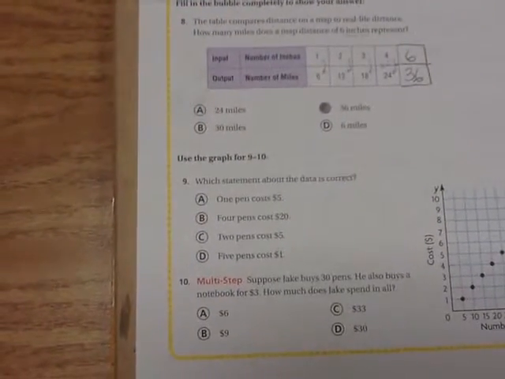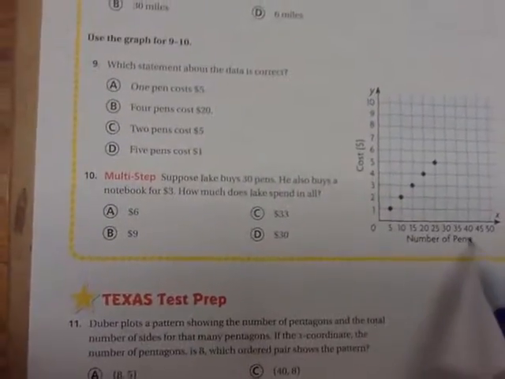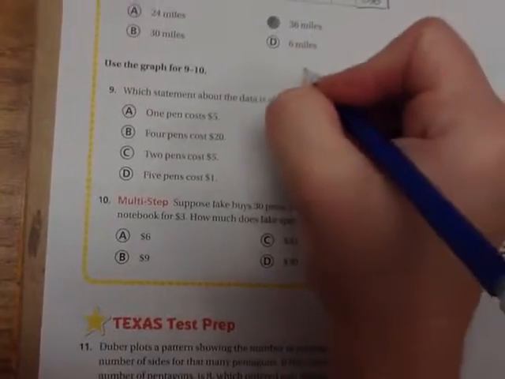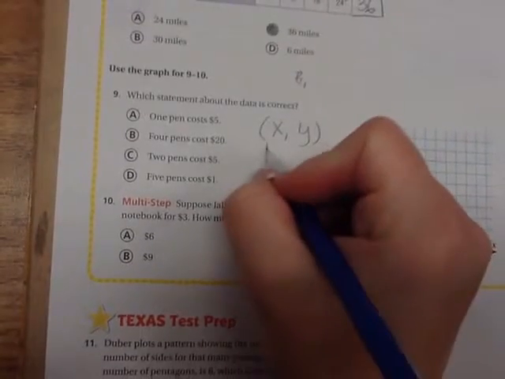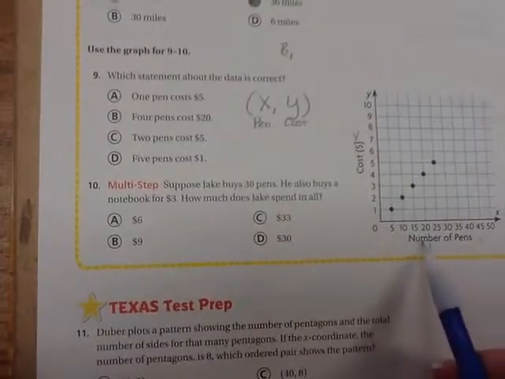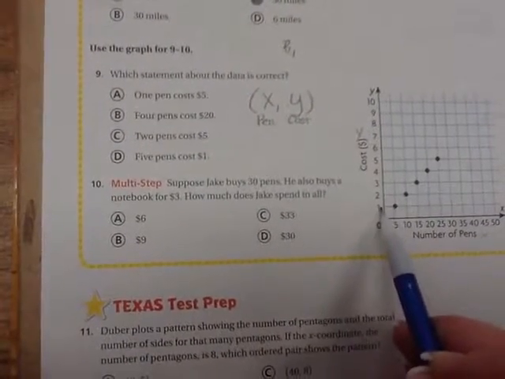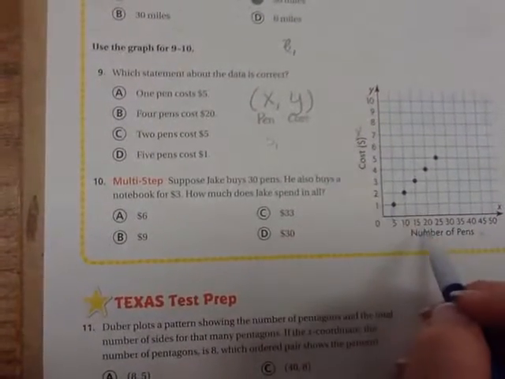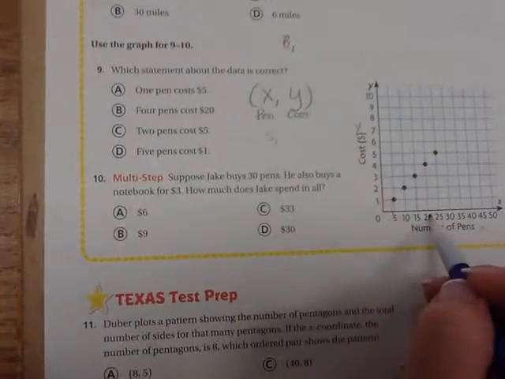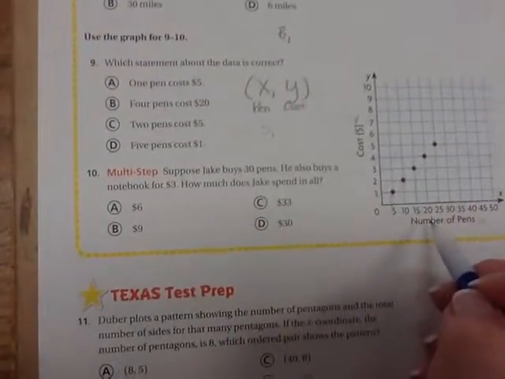C. Okay. All right, so you're going to use this graph over here on the right to look at questions 9 and 10. So again, let's look at our graph. Number of pins is my X. My Y is my cost. X is pins. And this is my cost. So for 5 pins, it's $1. 10 pins, it's $2. 15 pins, it's $3. 20 pins, it's $4, and so on and so forth.